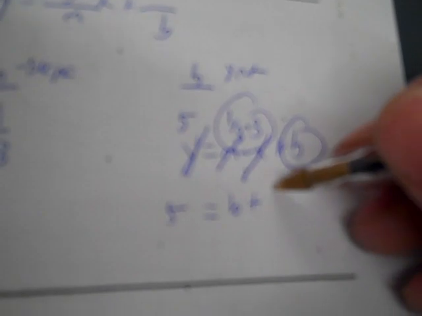Now to find the b, y equals m times x plus b. So the m is 1/3. You put 5 in for y, 3 in for x. You line up your equals, you put 5, then b plus 1/3 times 1 is 1. Okay. 5 minus 1 is 4. 4 is equal to b. Y equals 1/3 x plus 4.